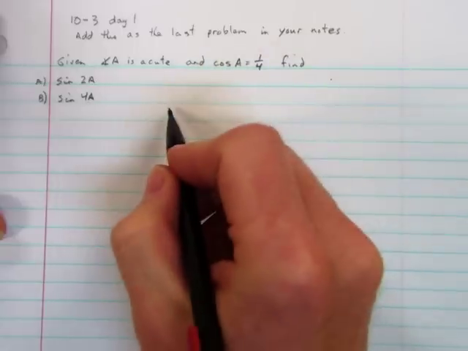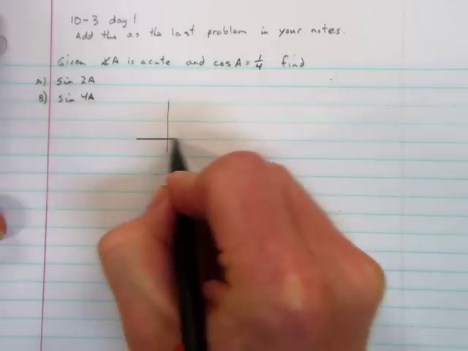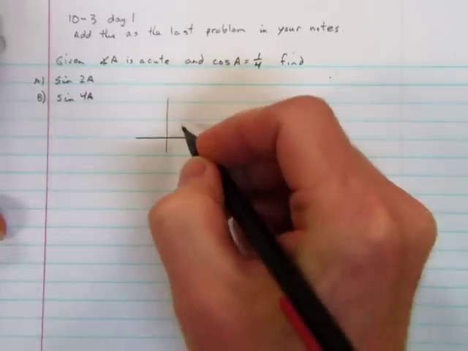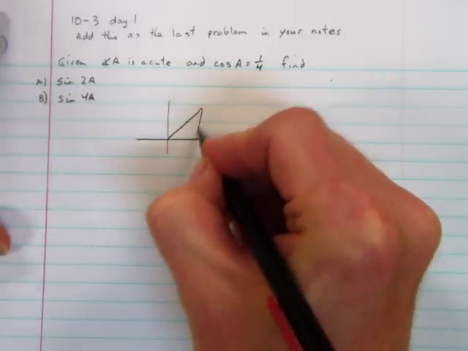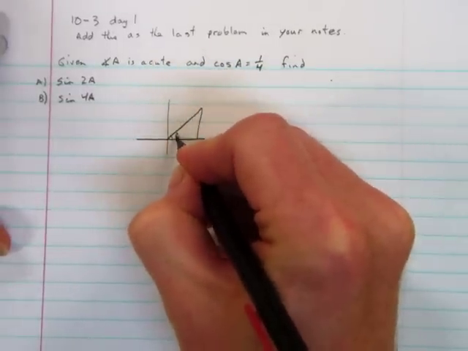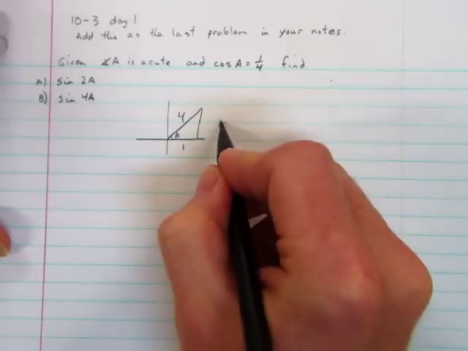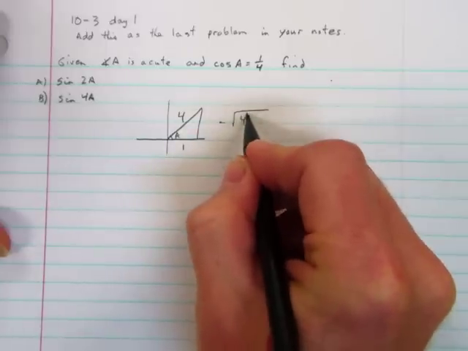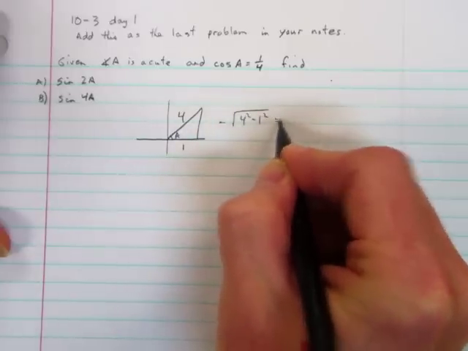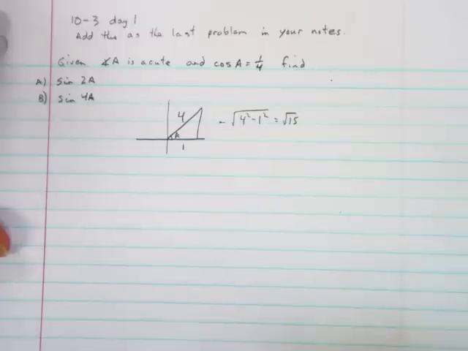So we're going to draw a picture here, sketch our triangle. A is acute, so it's a first quadrant triangle. We have angle A. Cosine is adjacent over hypotenuse. We can find the opposite side because it's going to be the square root of 4 squared minus 1 squared, so it is the square root of 15.